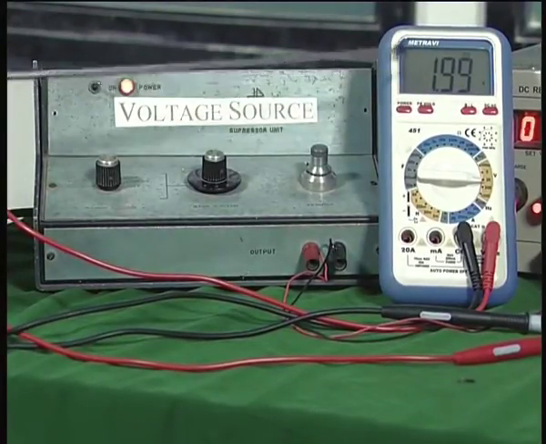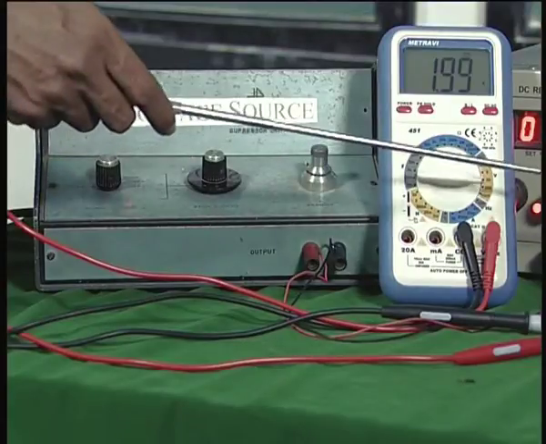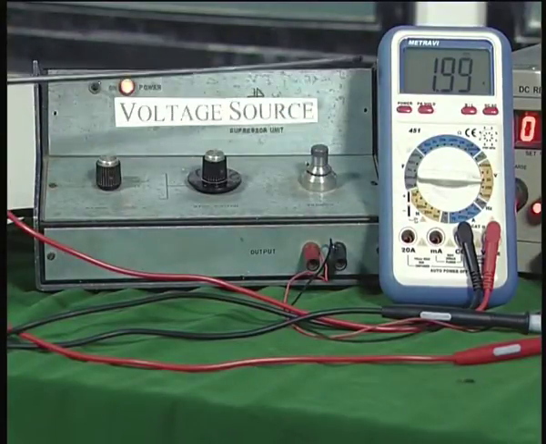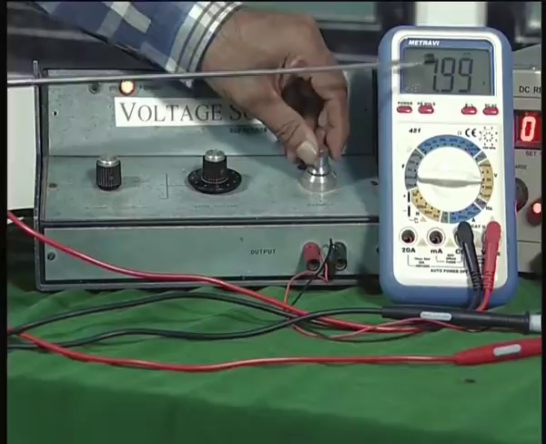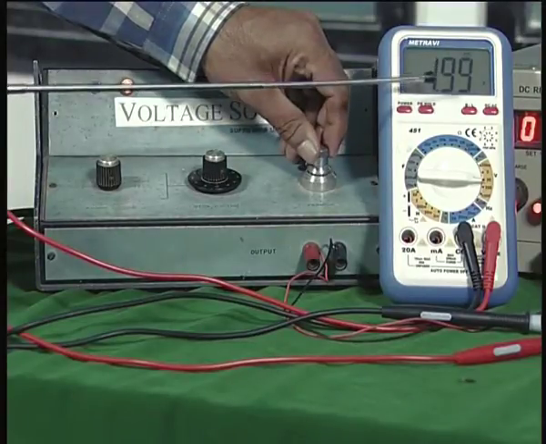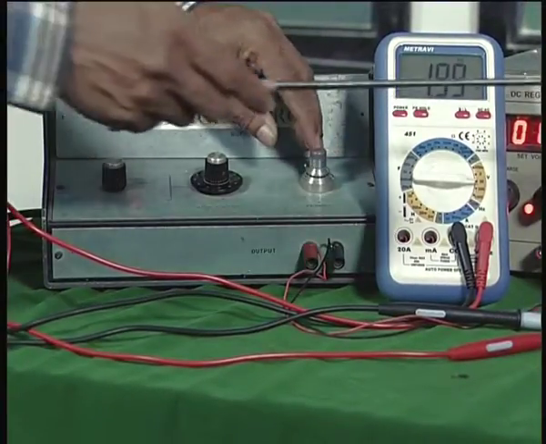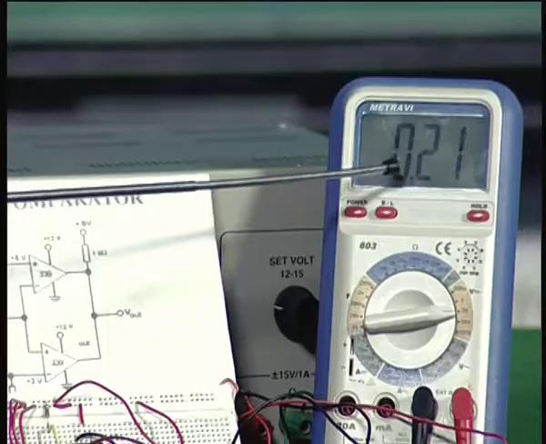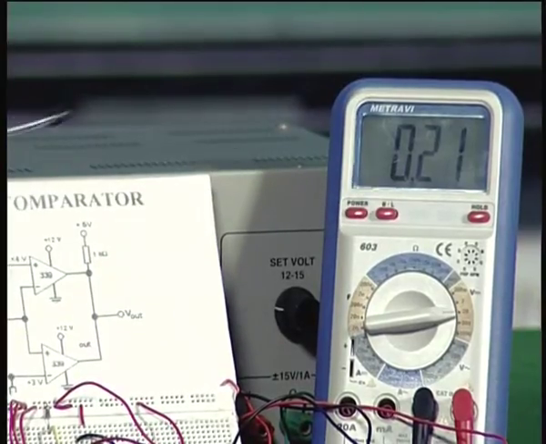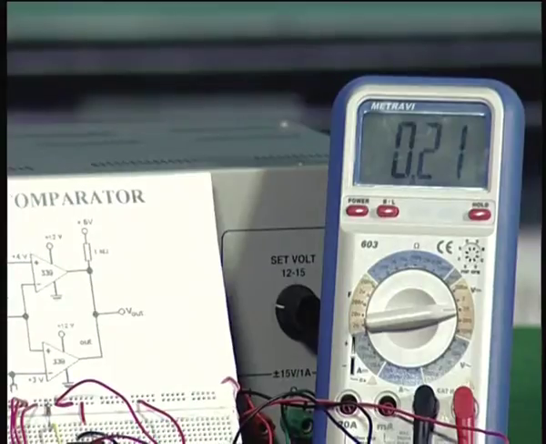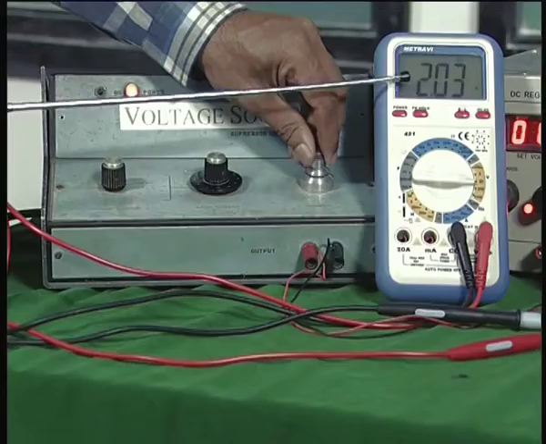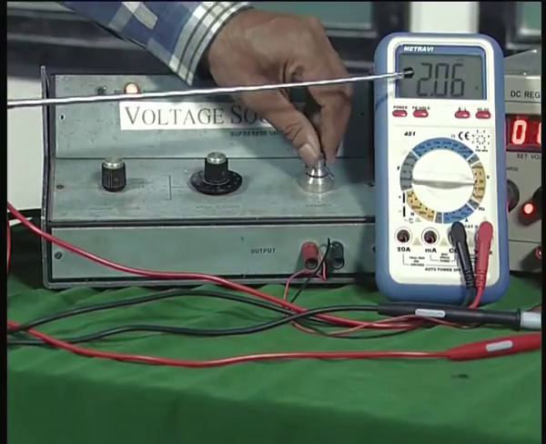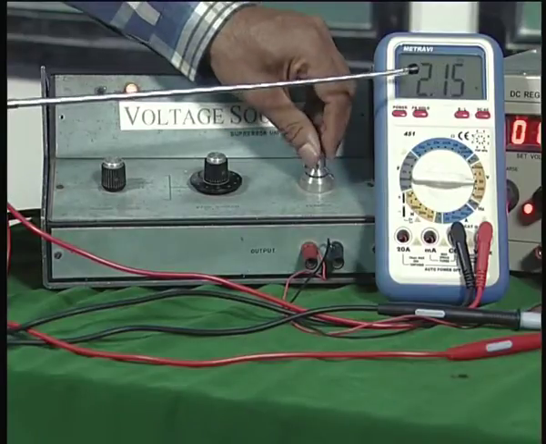Now I am going to vary this, because this is at nearly 3 volts. I am going to vary it till I reach the threshold voltage, lower till I reach that, still the output voltmeter shows only very low voltage, 0.22. Now I am increasing the input voltage, as you can see in the multimeter, it is increasing. So I keep on increasing.